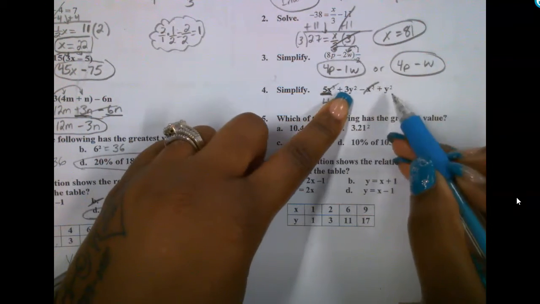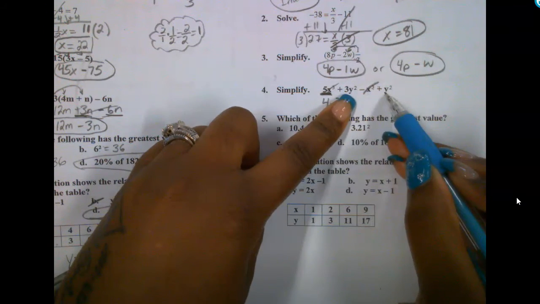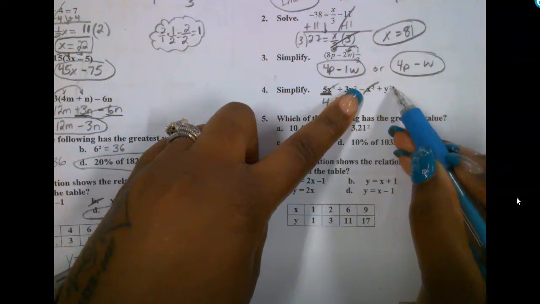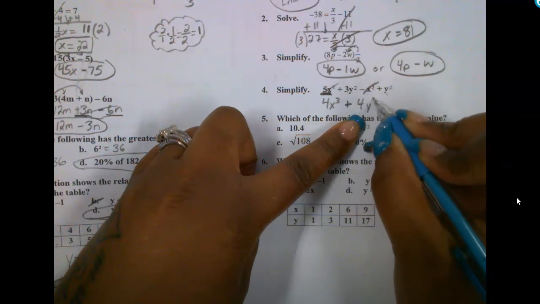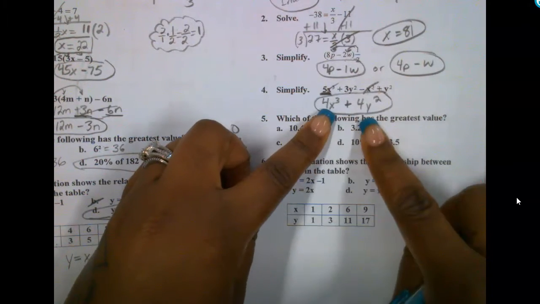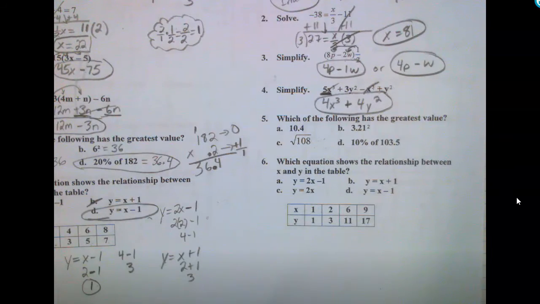Okay? These two you can combine because not only is it the same variable, but it has the same exponent attached to that variable. So you got 3y to the second plus 1y to the second, so that's going to give you a positive 4y to the second. And this is your answer. These are not like terms, so it's simplified.